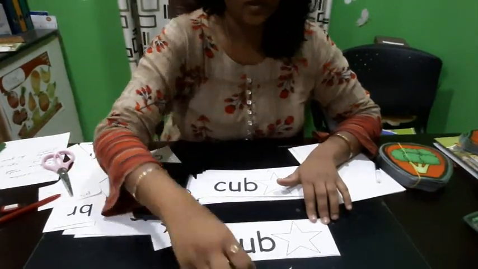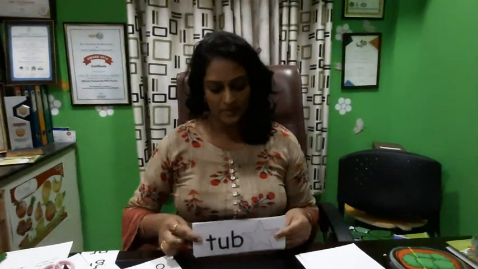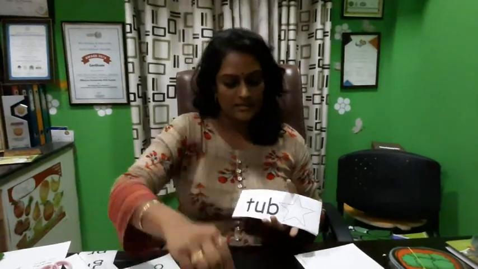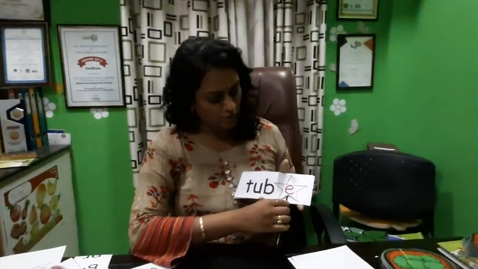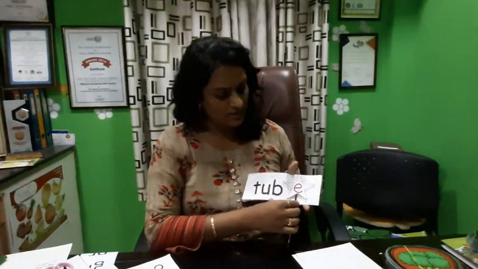Tube. So long vowel sounds are nothing but when the vowels say out their names, they're called the long vowel sounds. So the short vowel sounds are a, e, i, o, u, whereas the long vowel sounds are A, E, I, O, U. So it's as simple as that. So now we know why tub becomes tube when an E is added at the end. So this is called the magic E principle. Okay.